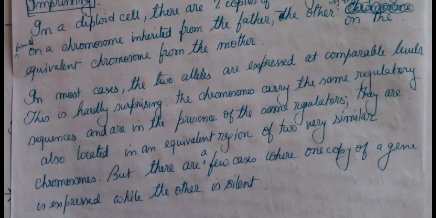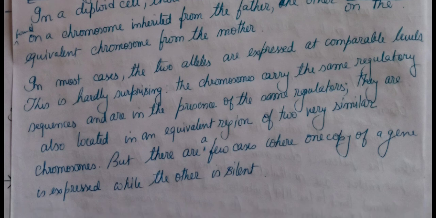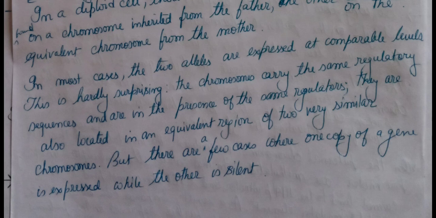So in most cases two alleles are expressed at comparable levels. This is hardly surprising. Chromosomes carry the same regulatory sequence and are in the presence of the same regulators. By methylation they can be regulated. They are located in the equivalent region of two similar chromosomes, that is called a locus. The regions of the genes in the chromosome are called loci.